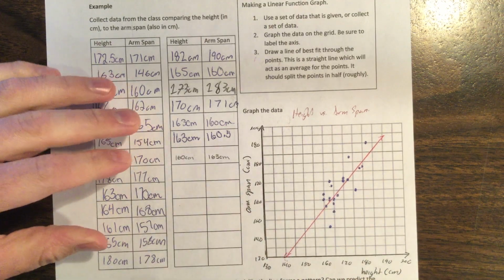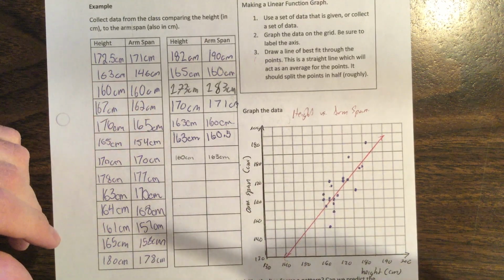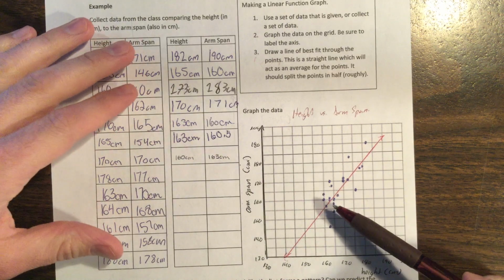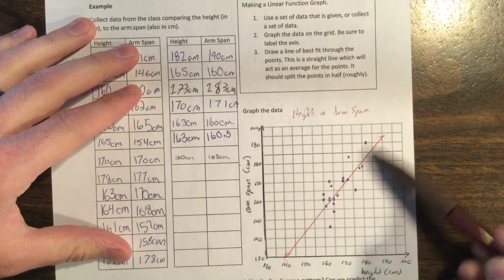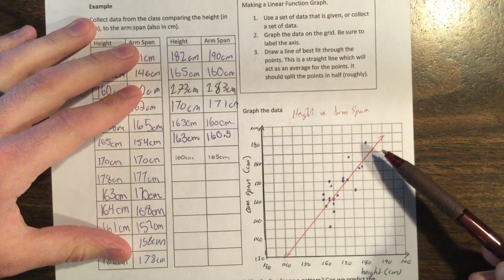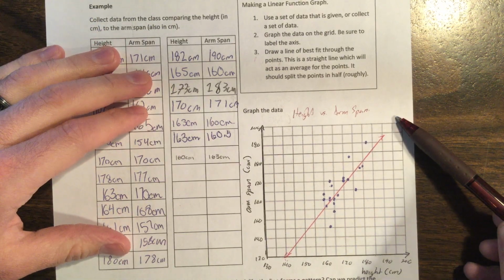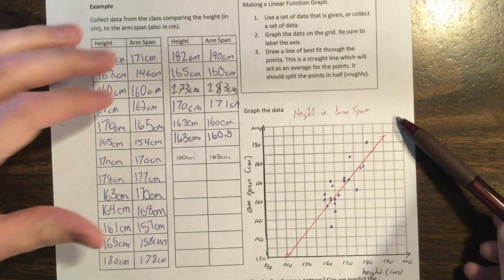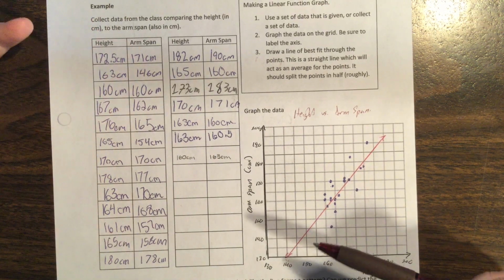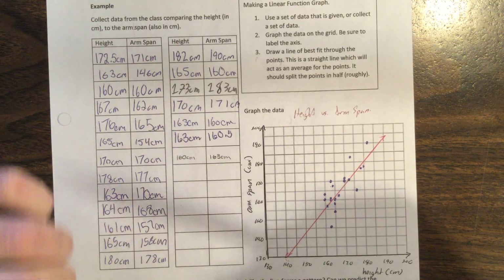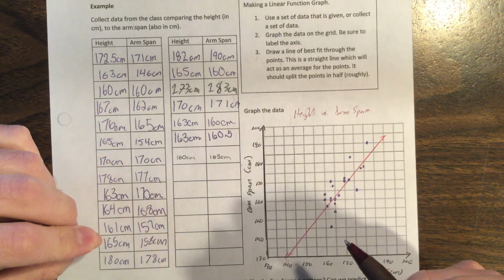Now, this is just a way of doing a comparison. If we could determine what the function was for this line, we could then try to extrapolate. For someone who was taller, what would their arm span likely be? For someone who's shorter, what would their arm span likely be? And we can start to see the relationship that is forming between the two.